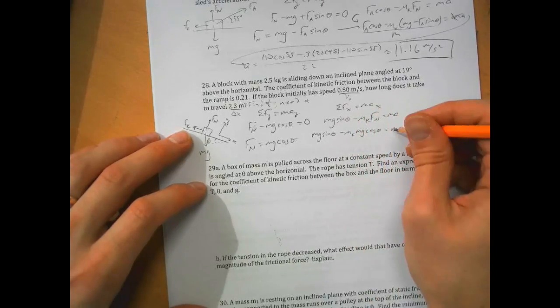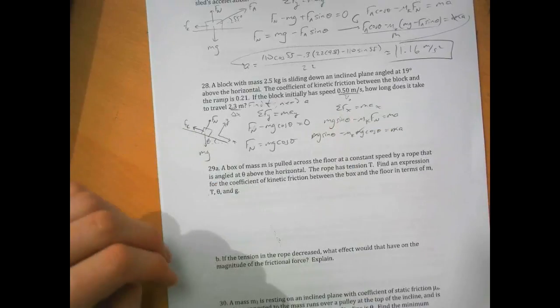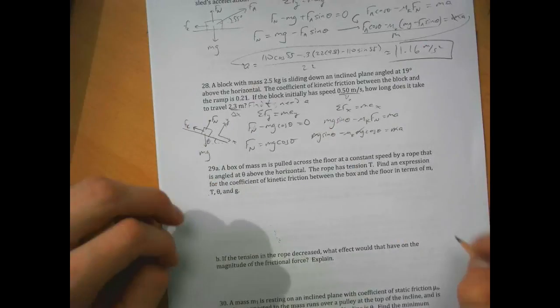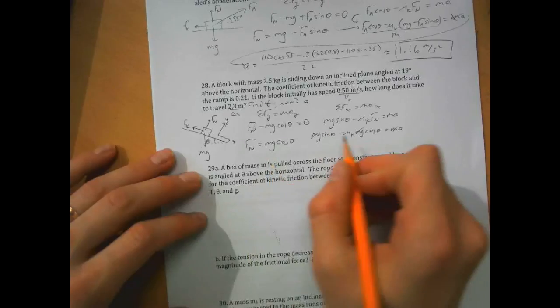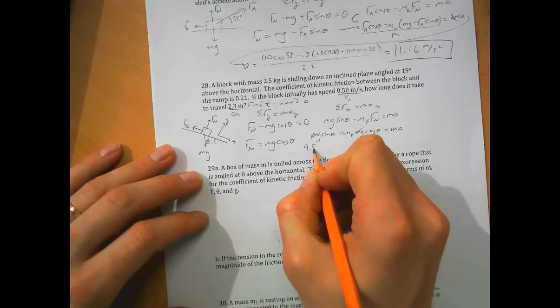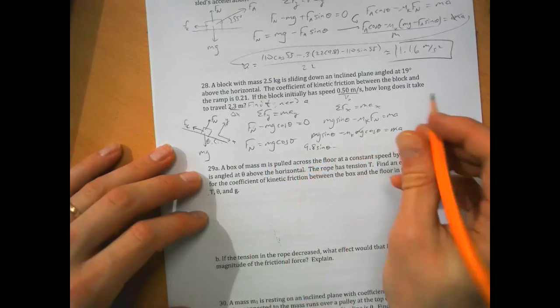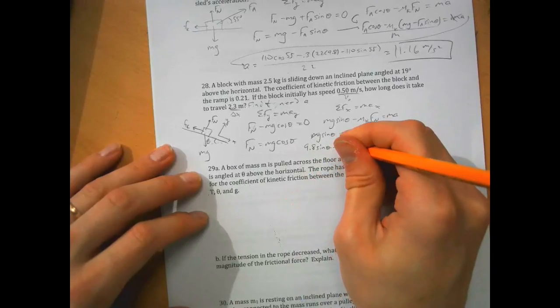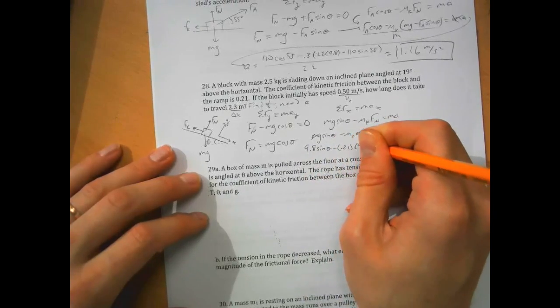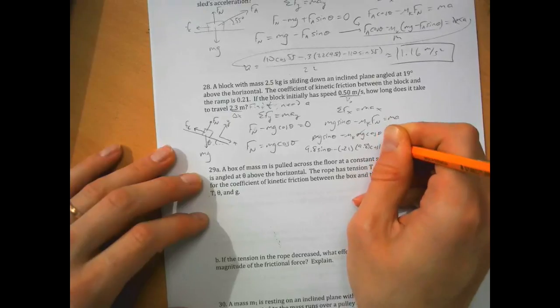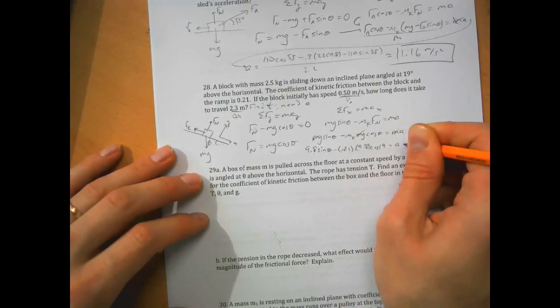You may notice mass cancels out, so it doesn't actually matter that the mass of the block is 2.5 kilograms. So 9.8 sine theta minus mu k, 0.21 times 9.8 times cosine 19 equals acceleration.